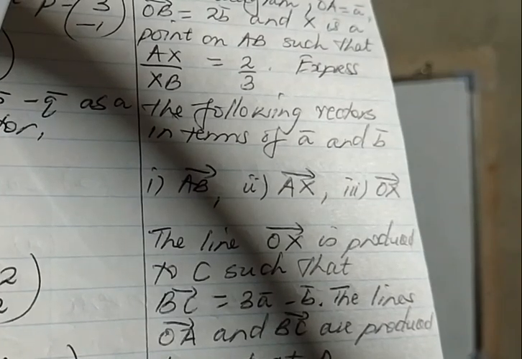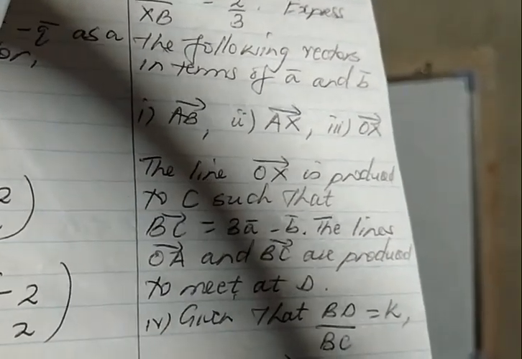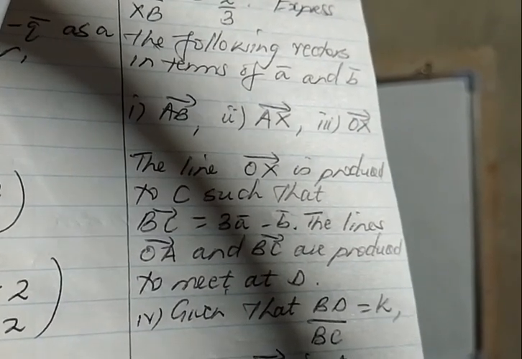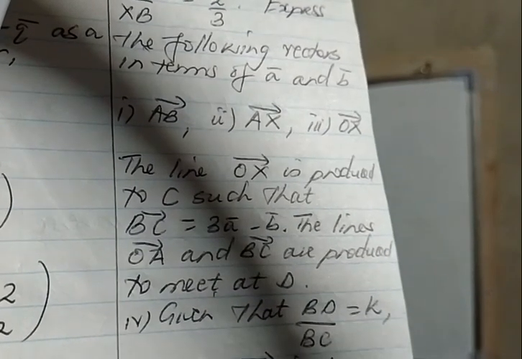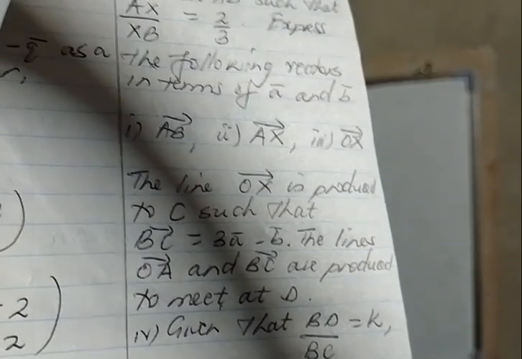Express the following vectors in terms of A and B. For item 1 it's vector AB, for item 2 it's vector AX, and for item 3 it's vector OX.